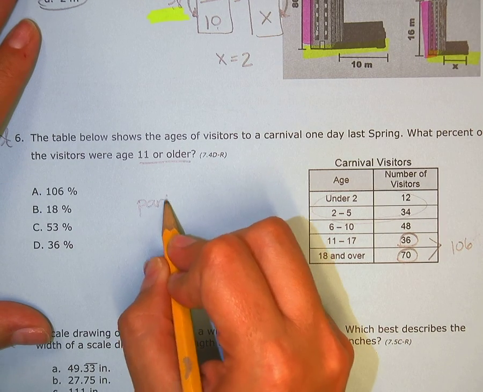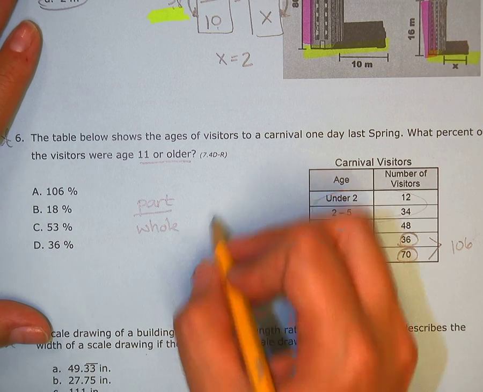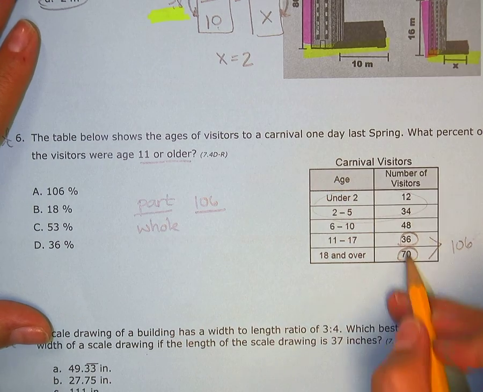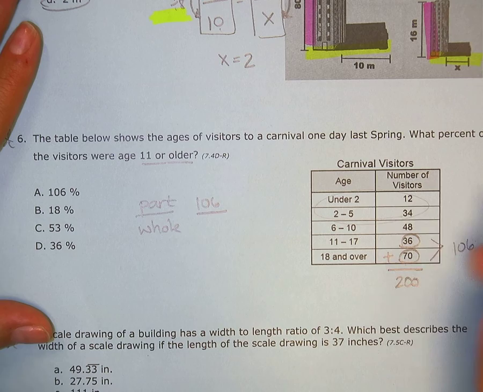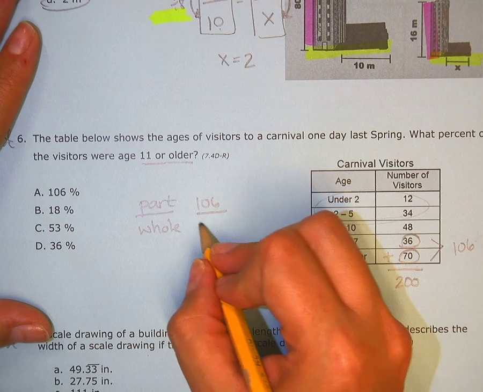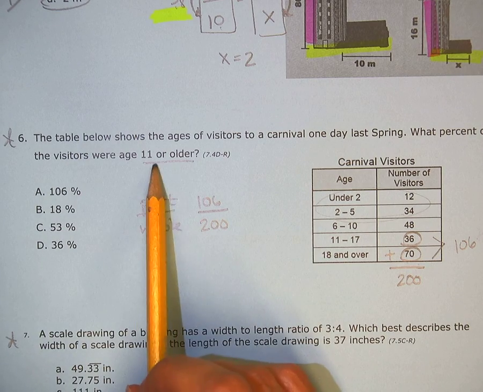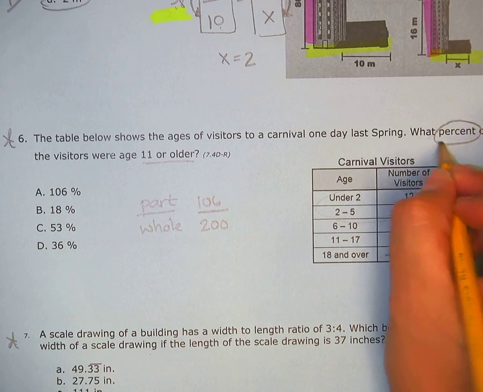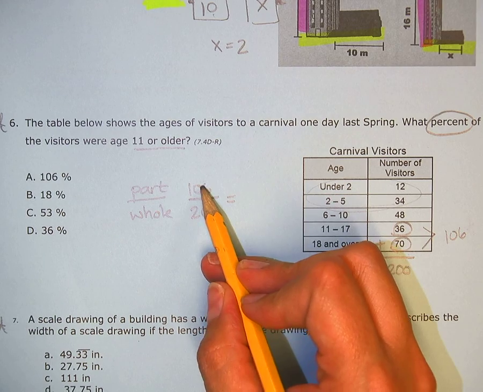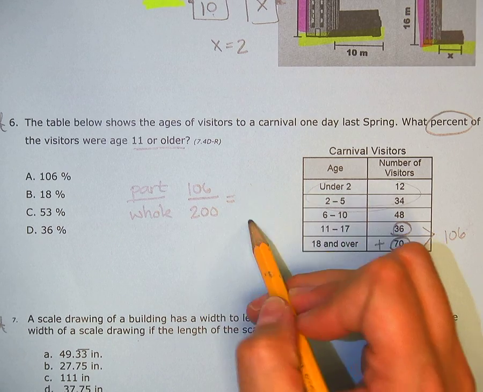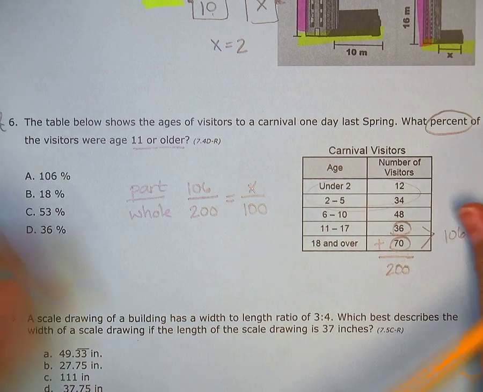And remember, any ratio is going to be part over whole. So my part is the 106. Now how do I figure out the whole? Well, that just means I'm adding all of these up together. I did that previously because I remember it from my review. It was 200 people. So my whole is 200. Now it says, what percent of the visitors were 11 or older? We want to know the percent. So I know that I can use what I've got here to make a proportion. This is my is, this is my of, and then it would be percent over 100. Percent is unknown, and it's always going to be using 100.